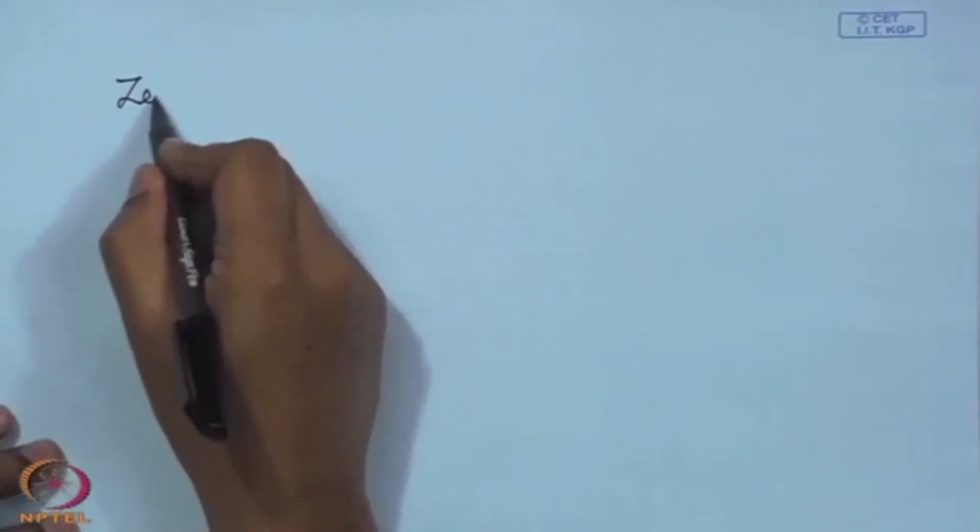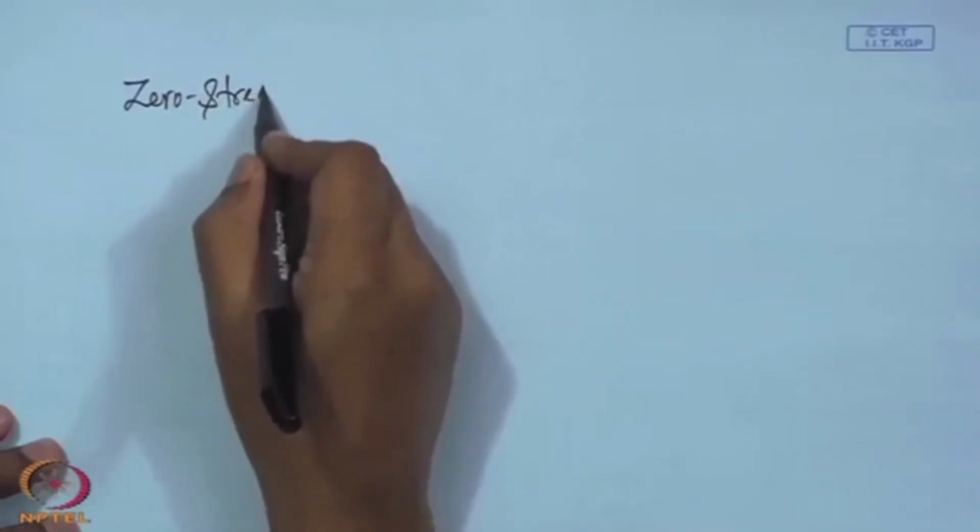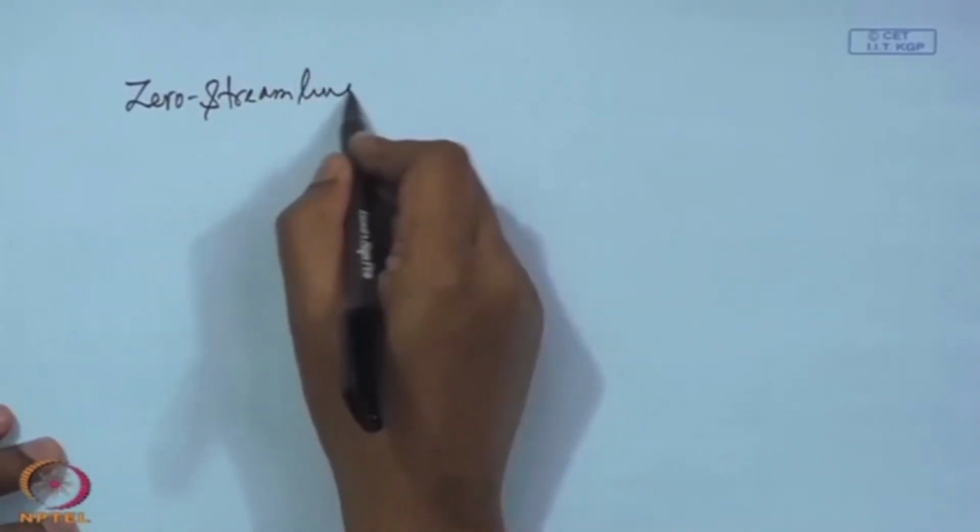So, velocity field is still unique, phi might have some additive constant, that is of no importance. Anyway, so with this, what would be the zero streamline? If we take that constant to be 0, what is the zero streamline? Theta equal to 0 is of course a zero streamline.